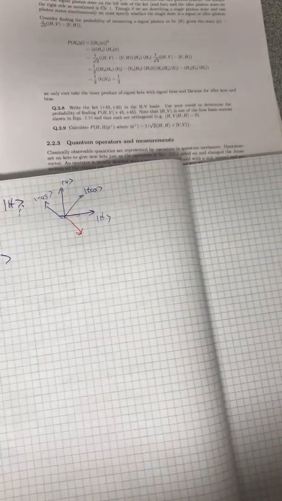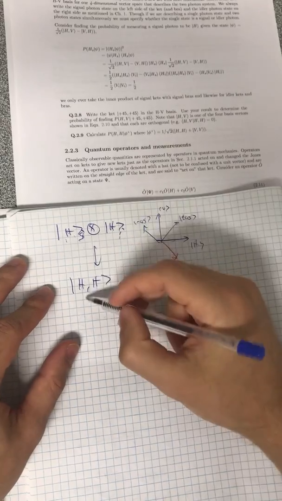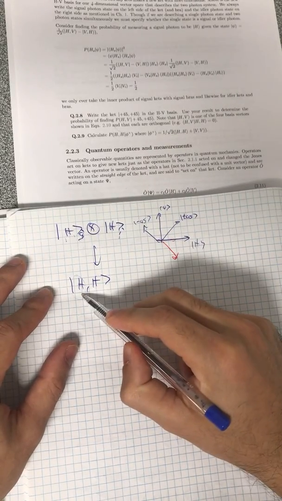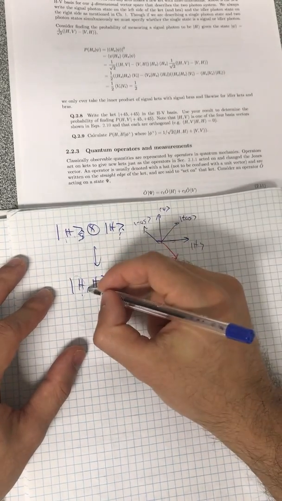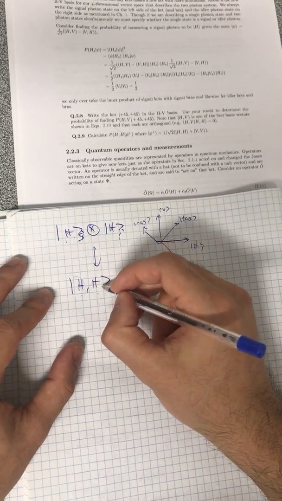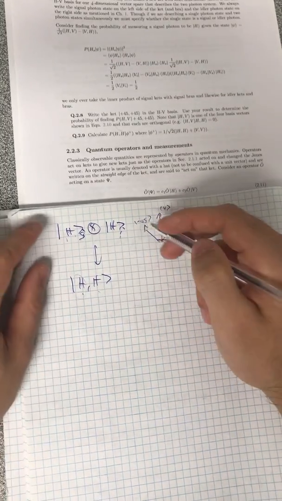My convention in the manual is to refer to the signal photon, if I'm talking about general angles, as alpha, and the idler is beta. So let's just keep that the same every time. Whenever we see something on the left, I'm talking about the signal. Whenever we see something on the right, I'm talking about the idler. We're not going to write S and I necessarily. Just remember, left is our signal, right is idler.